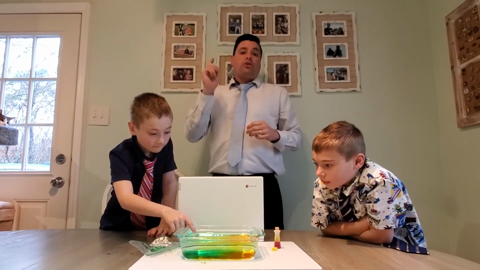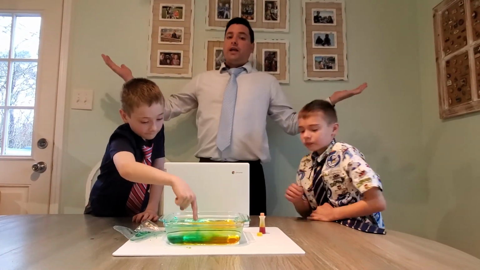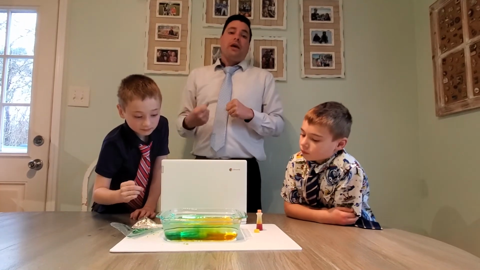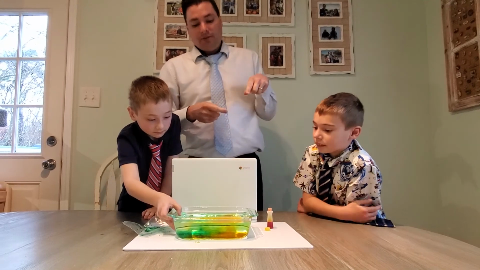All right, guys, we're going to do another experiment in a little bit, but this one, again, shows our weather today. Warm fronts, cold fronts hit, we get rain. Now it's mixing it up because Lincoln's shaking it up.